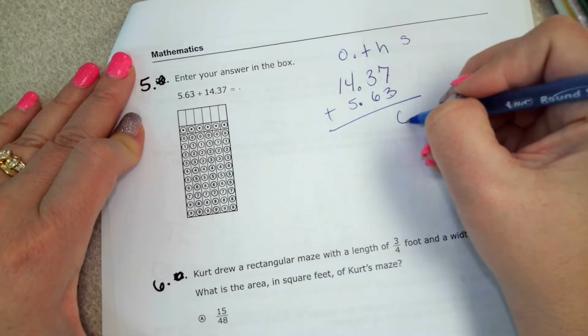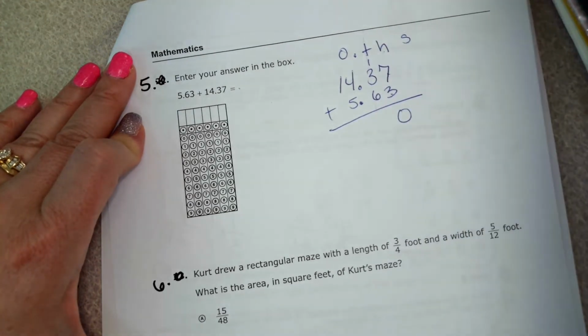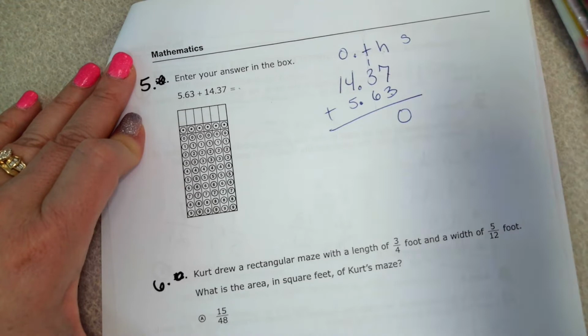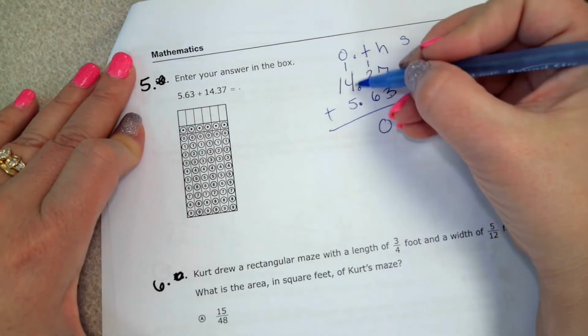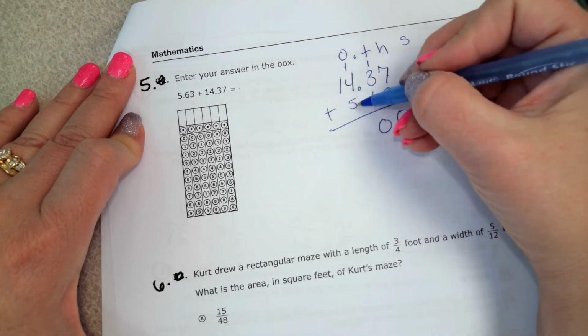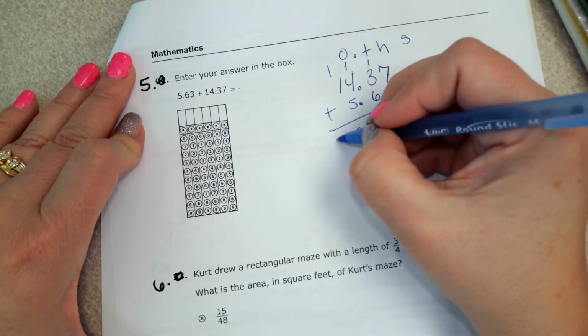7 plus 3 is 10, write 0, carry the 1. 1 plus 3 is 4. 4 plus 6 is 10, carry the 1. 5, 6, 1 plus 4 is 5, plus 5 is 10, carry the 1. 1 plus 1 is 2.